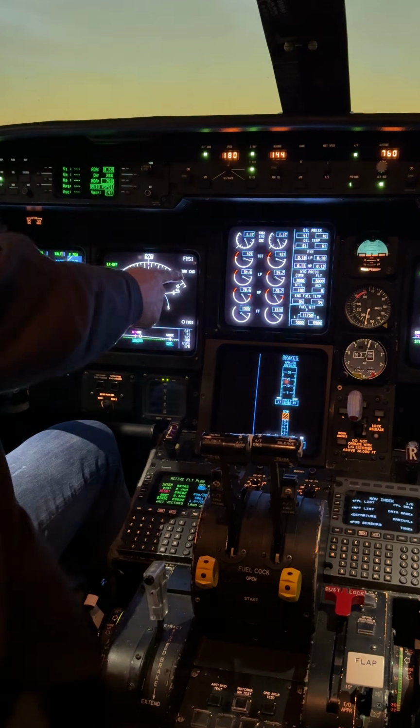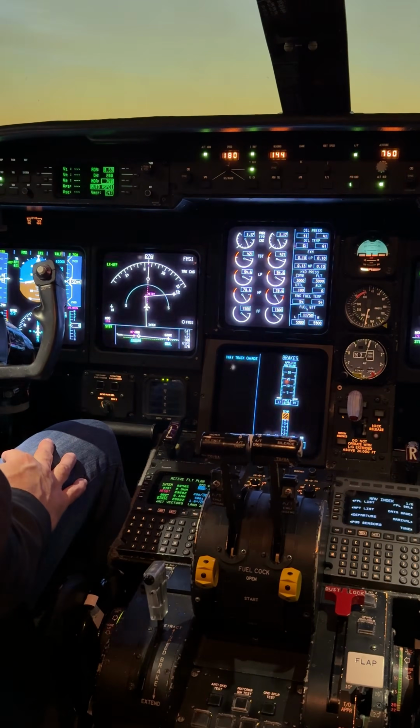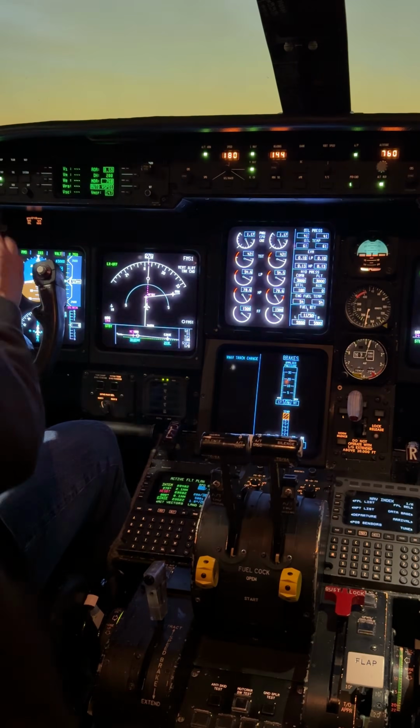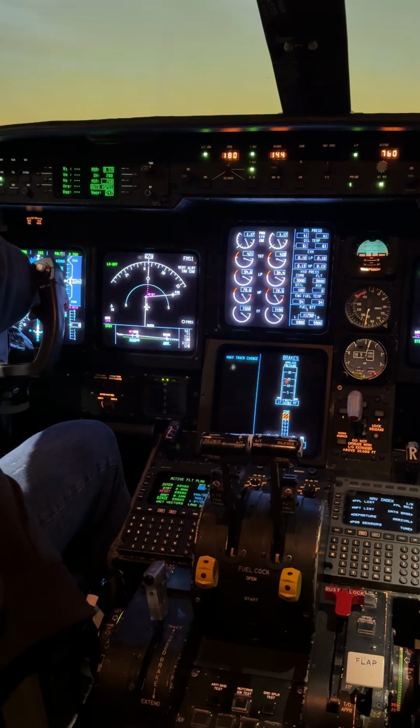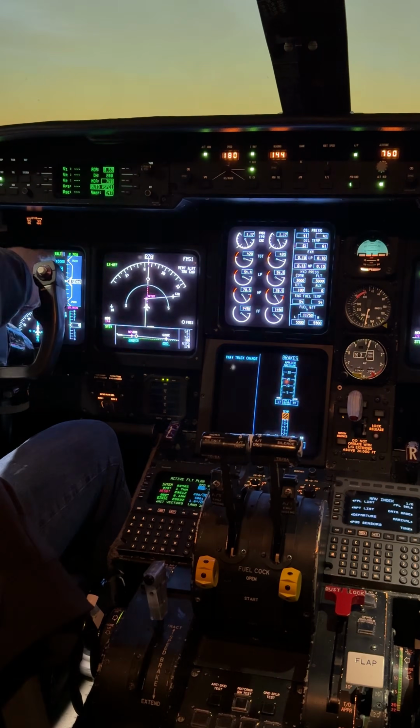All right, so there's our track change. That's going to be our 30-second warning. And what do we got going on here? VNAV track change. This is the 1 minute warning to tell us that the vertical glide path is going to come in. And you can see it show up right here on the PFD.